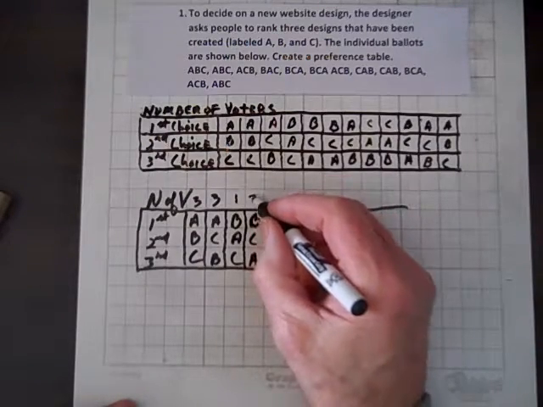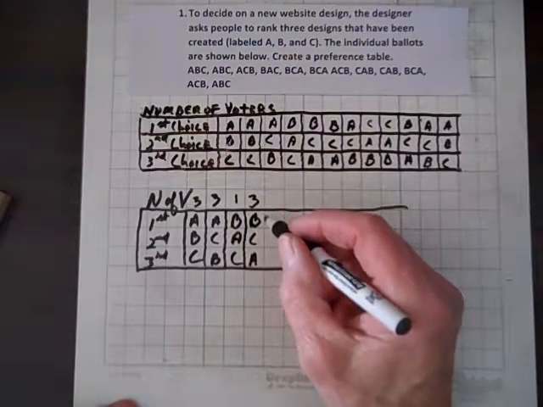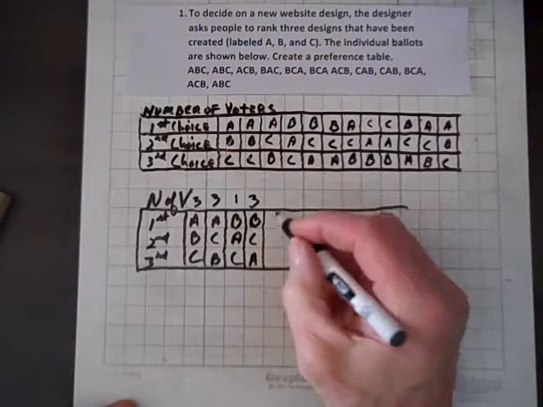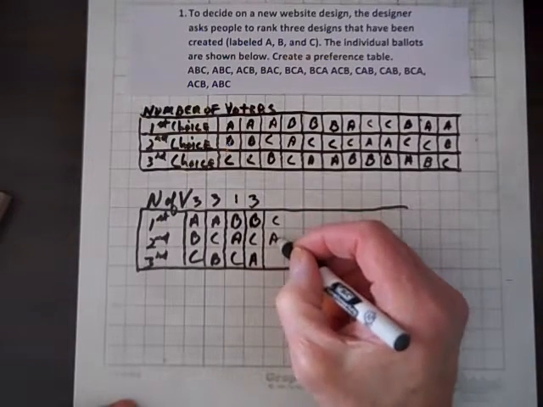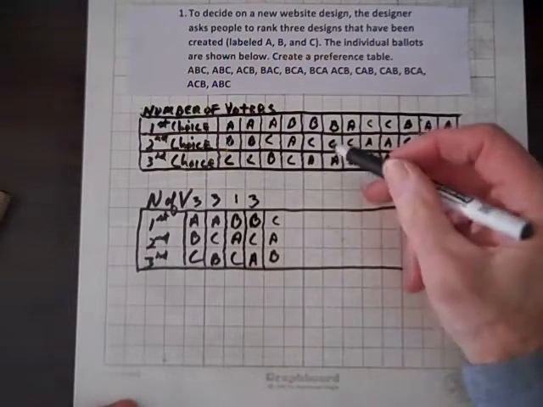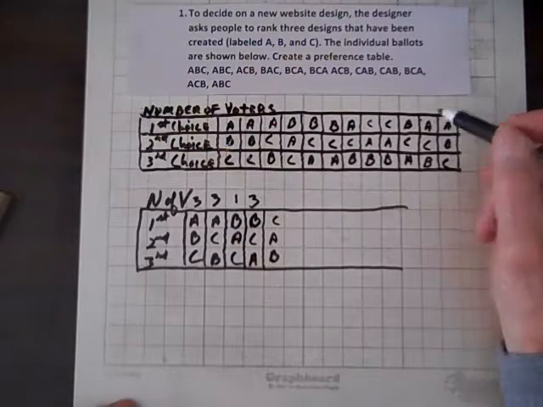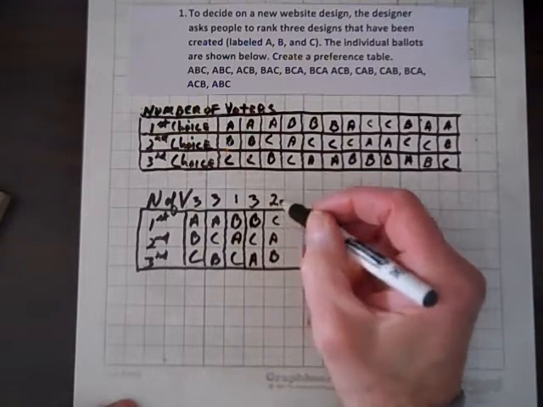Okay, 3. For the choice CAB, let's see, we have 1, 2, and that's it for CAB.